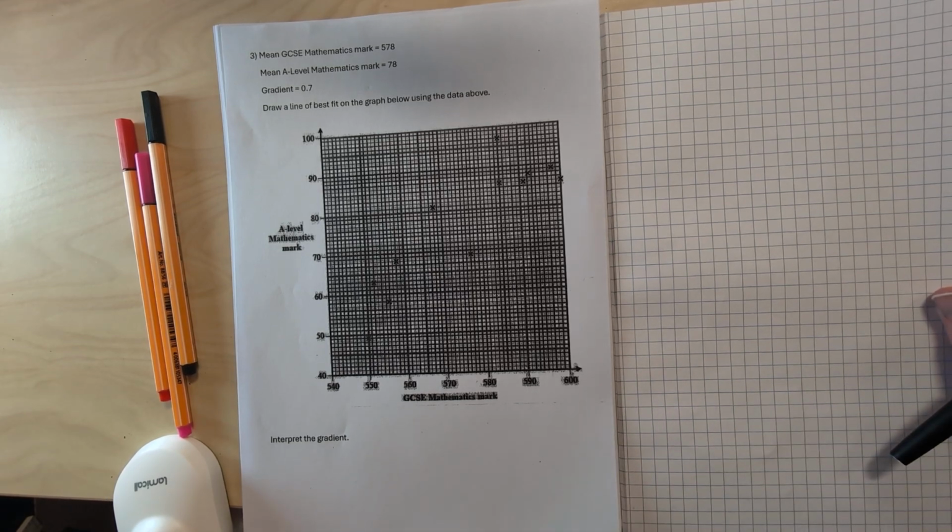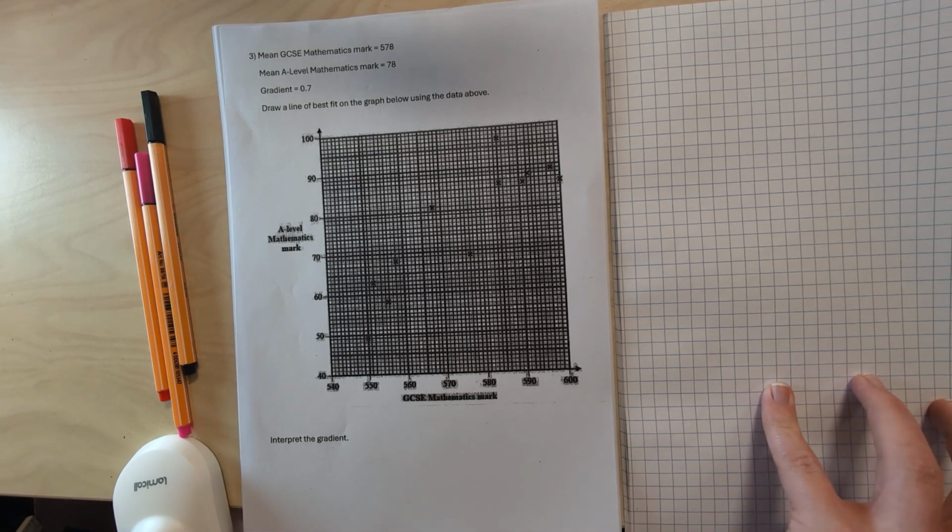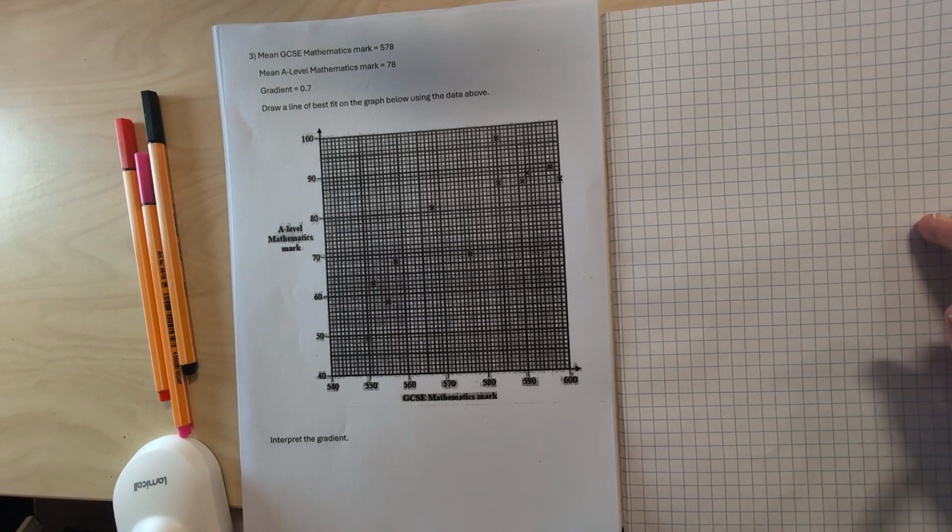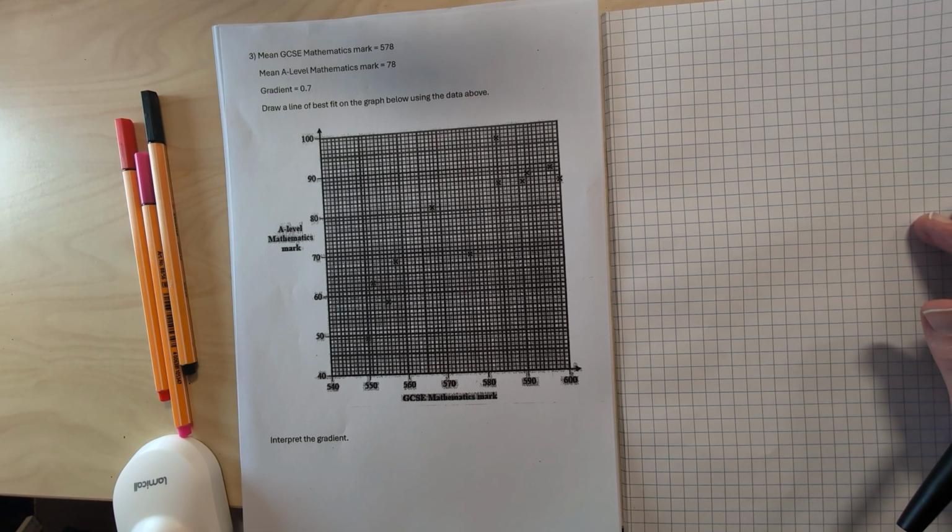In this video, we're going to be looking at the equations of a line of best fit and the types of questions you can get in a GCSE paper. So here we have a situation where we have students' GCSE maths marks and their A-level maths marks on a scatter graph. And in the question, we're given the mean GCSE maths mark and the mean A-level maths mark, as well as the gradient, which is 0.7.